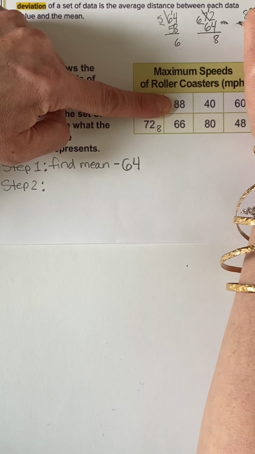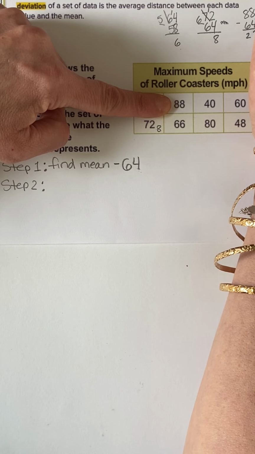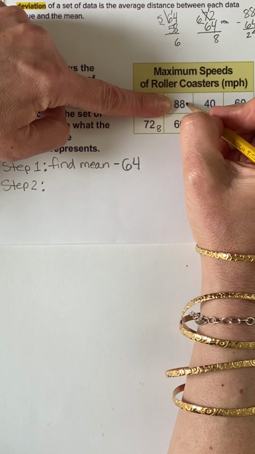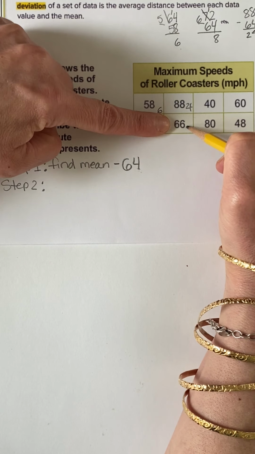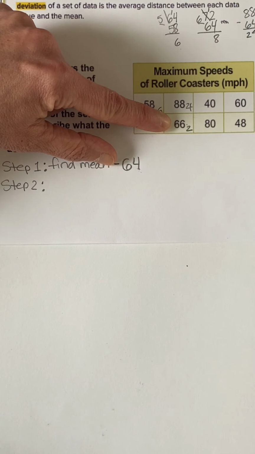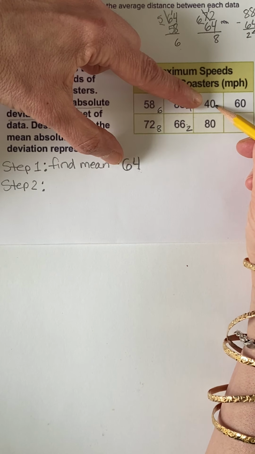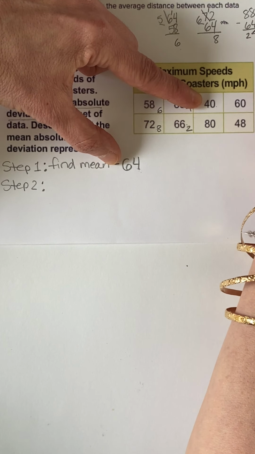I take the larger absolute value minus the smaller absolute value, and I get 24. I did the next ones in my head, larger minus smaller each time.